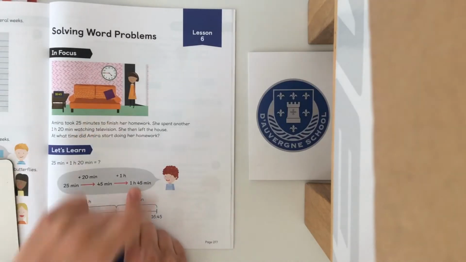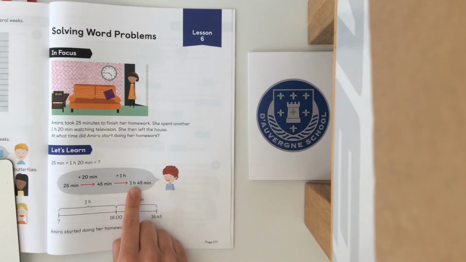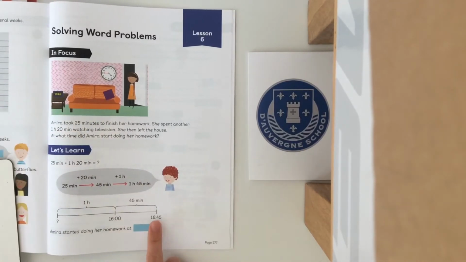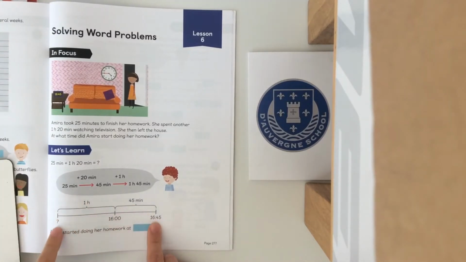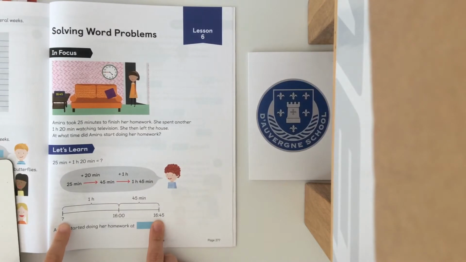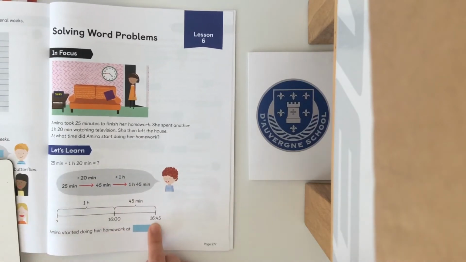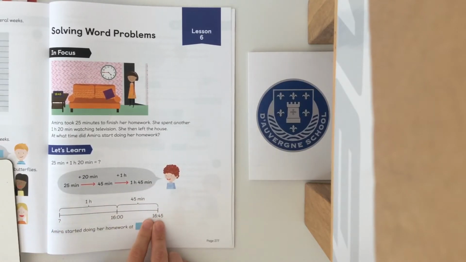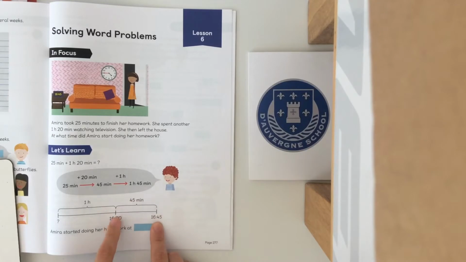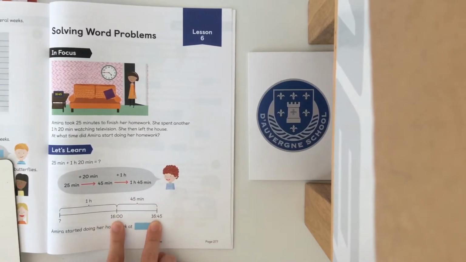If you said that Amira left the house at 4:45, well done, because that's the time it says on the analogue clock. So Amira left the house at 4:45, which in 24-hour time is 16:45. So that's when she left the house. We need to work backwards to find out what time she started her homework. So now we've got the hour and 45 minutes in between calculated, we're going to jump backwards. We're going to take away the 45 minutes, so from 4:45 to 4 o'clock.